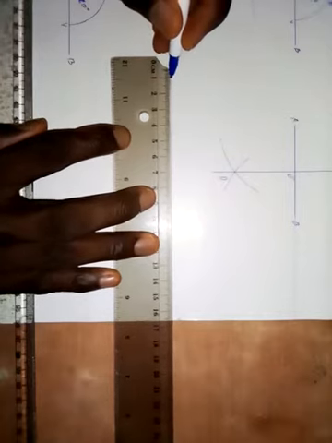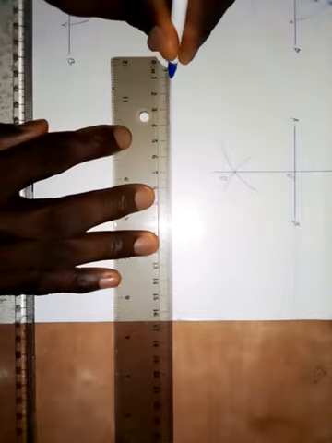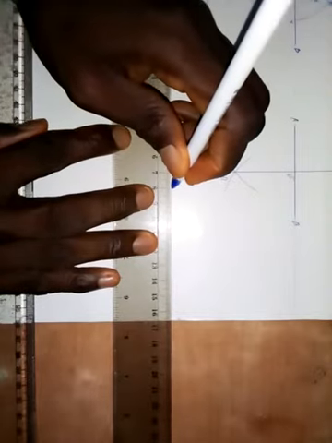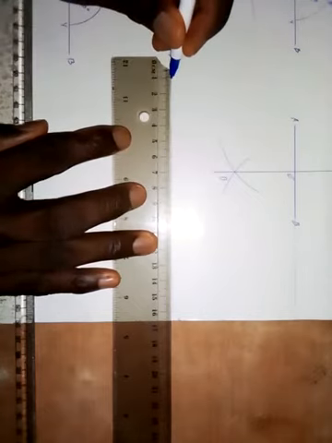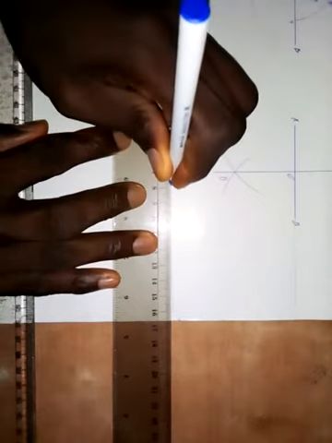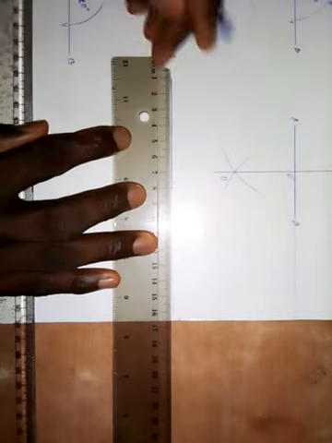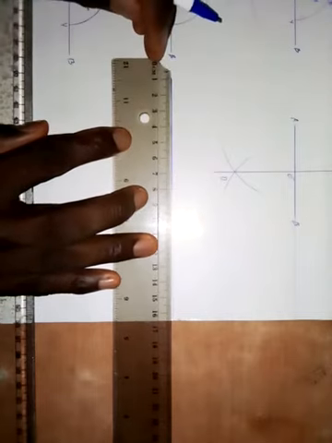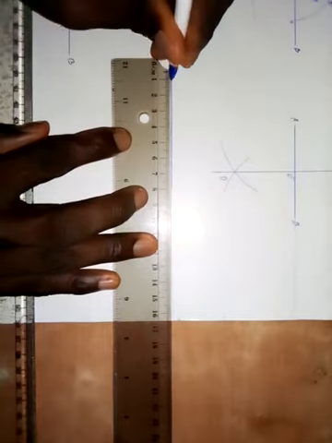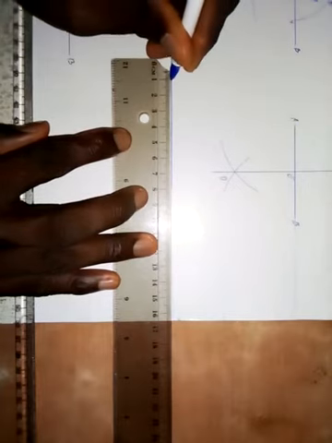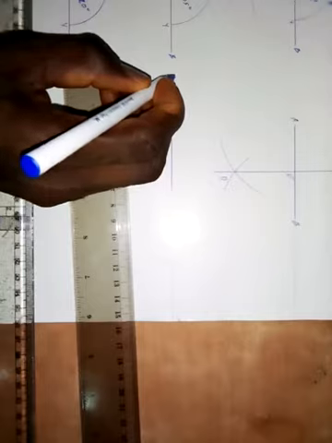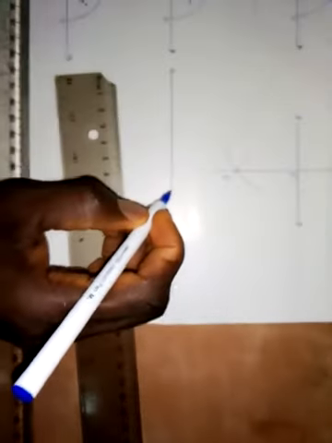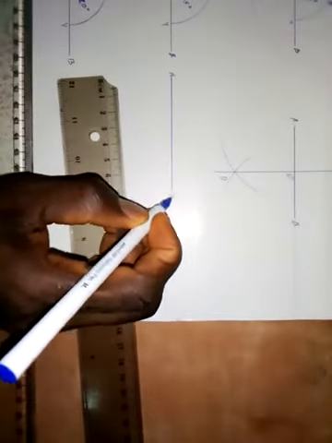So from 1 to 8 on my ruler, I'm not starting from 0, so I started from 1. So from 1 to 8 gives me 70 mm. From here, this is the point and this is the second point, so it gives me 70 mm. So this is A, this is line AB. I'm using line AB. So this is A and this is point B.